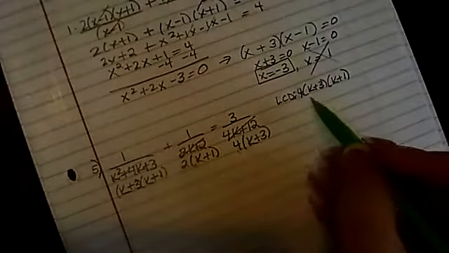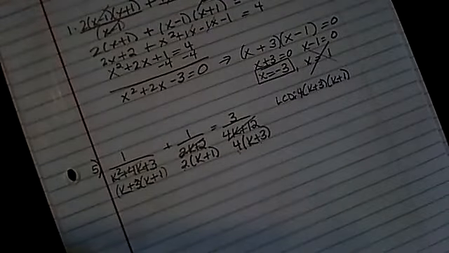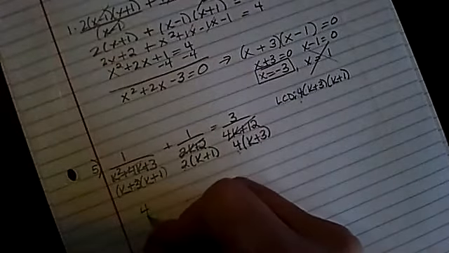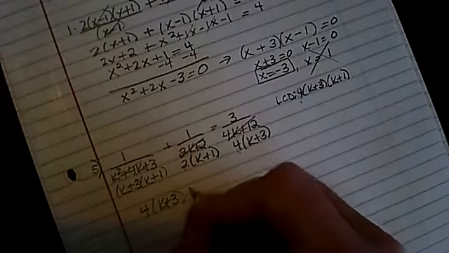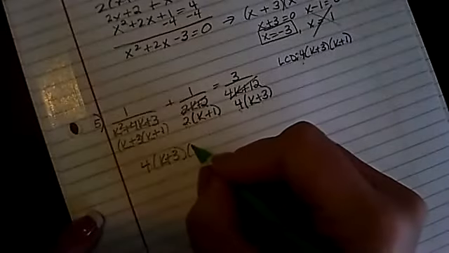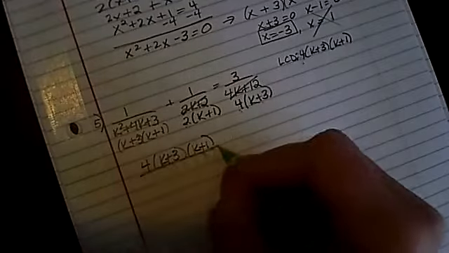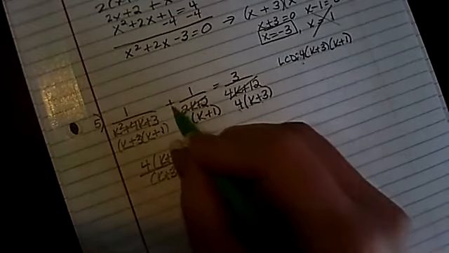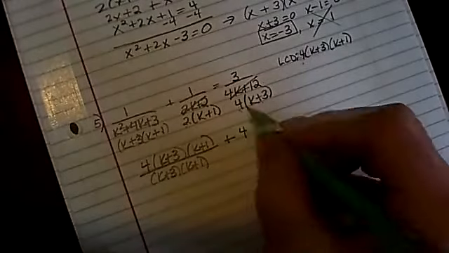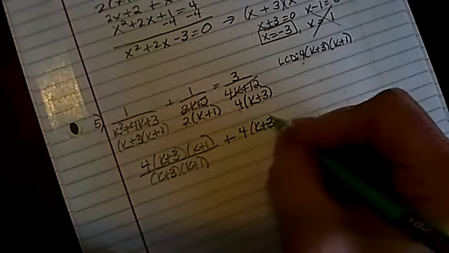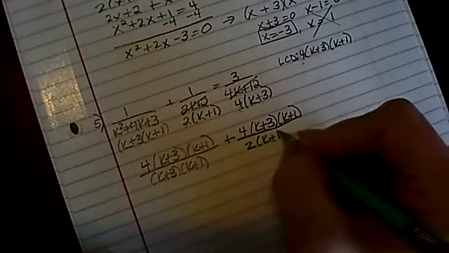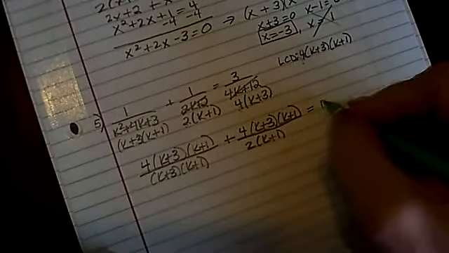All right, so let's take our LCD times our numerators. So here we're going to have 1 times 4, so let's just put a 4. And we'll have a k plus 3, k plus 1 over our denominator. Okay, plus, here 1 again times that, so 4 times k plus 3 over the denominator equals 3 times 4, which is 12.